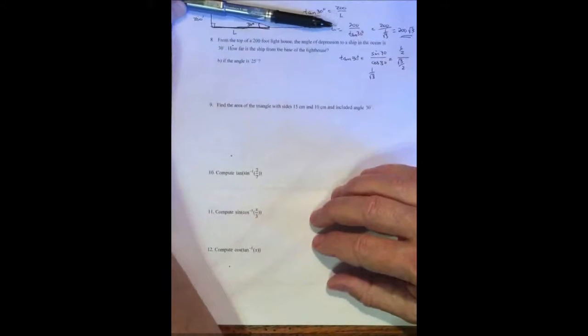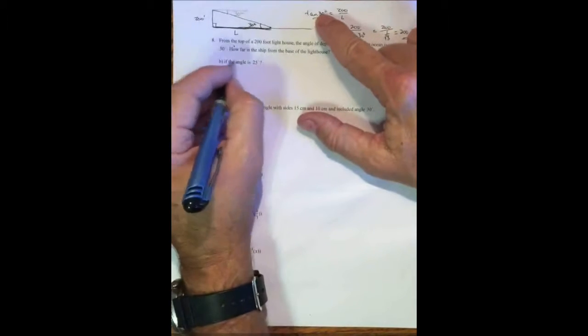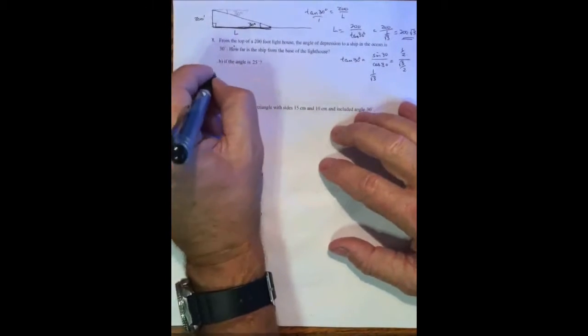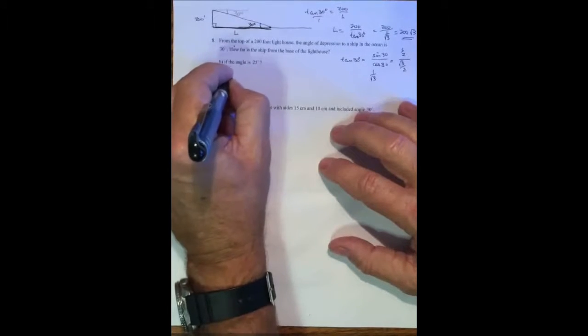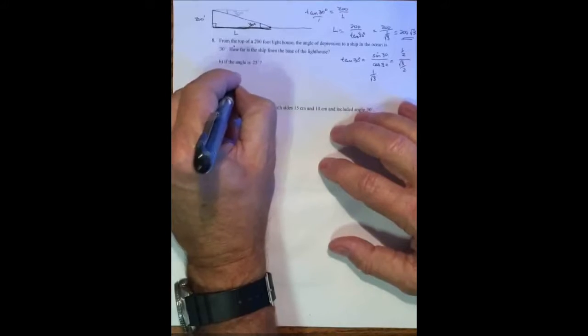So part B, how far is the ship away if 25 degrees is the angle of declination? Well, let's think about it. If I drop this 30 degrees, I'm here, and if I drop it to 20, it's going to be further away. So if we just replace the 30 degrees with 25, we'll get that L is equal to 200 divided by the tangent of 25 degrees.